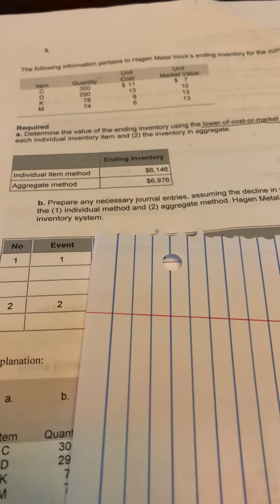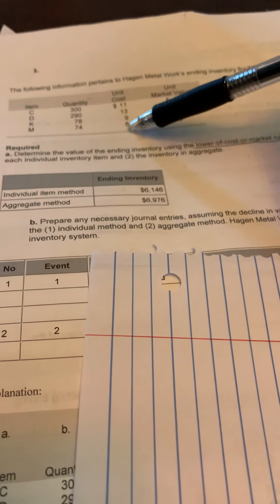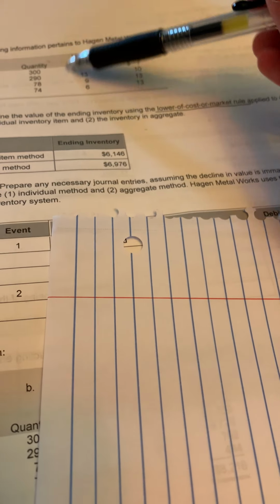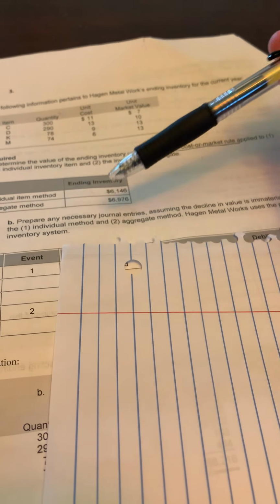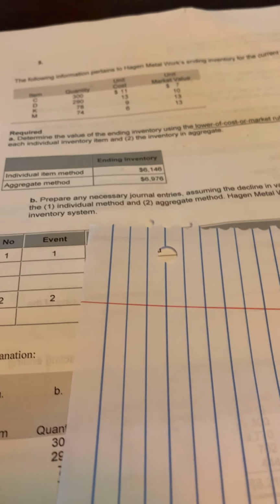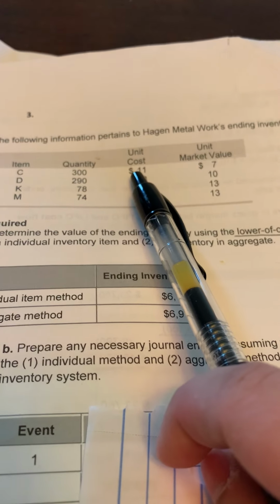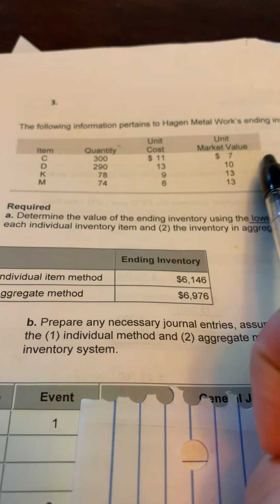So basically what this is asking for is it wants to figure out what the book value of your inventory is. What's the book value? It's the unit cost. So it basically wants to figure out what the total of your quantity multiplied by your unit cost is, and then subtract that from the individual item method and the aggregate method. The reason for this is because, as you can see, while the inventory for item C, for example, is $11 on our books, the market value of it is only $7.